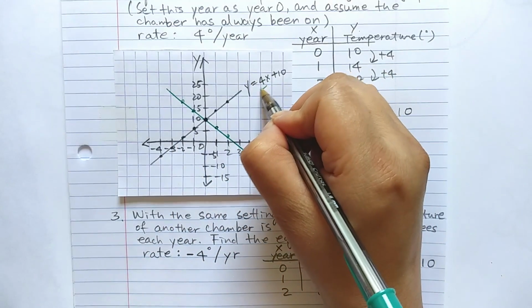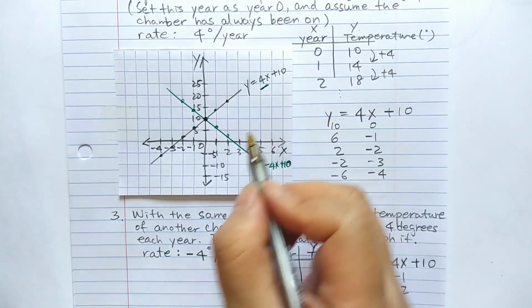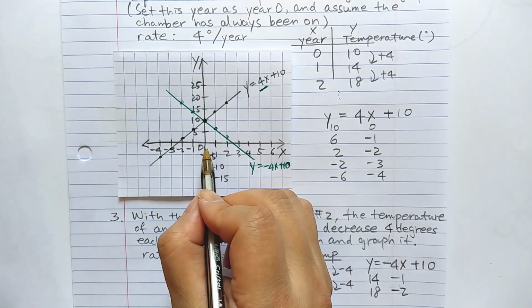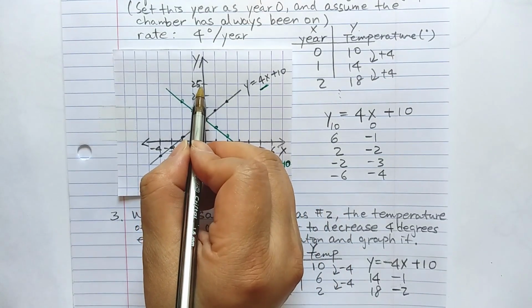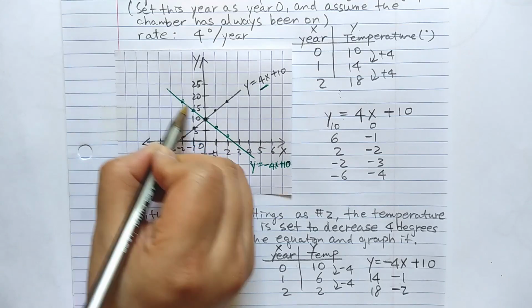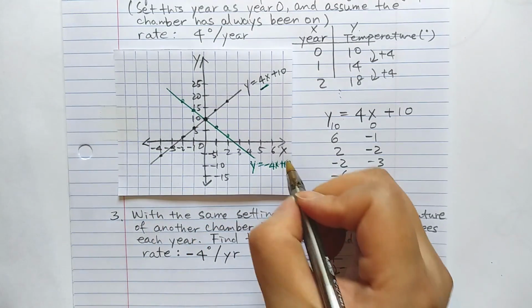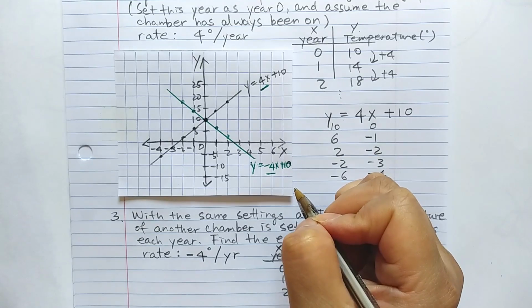Also, the slope is positive. If x values increase as y values decrease, the graph will go this way and the slope will be negative.